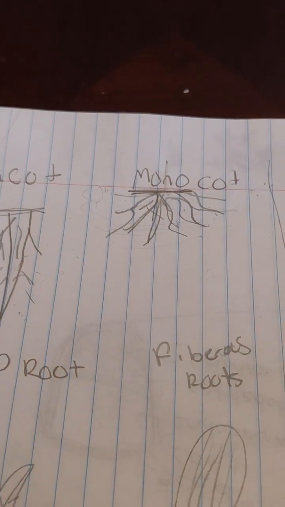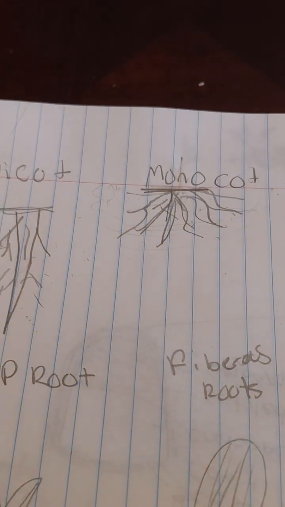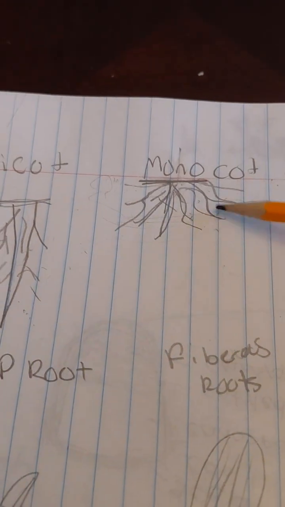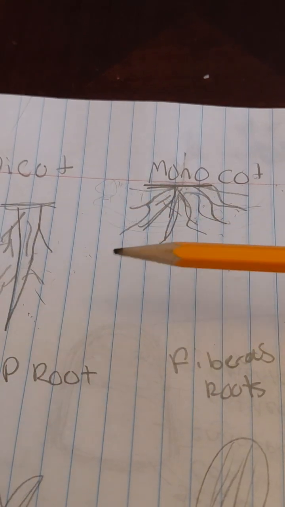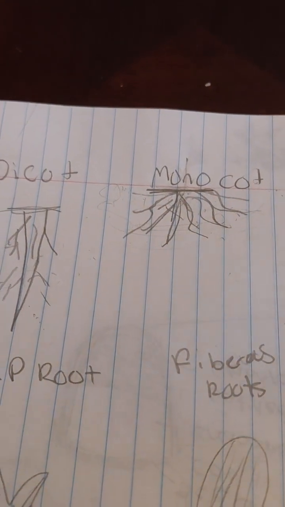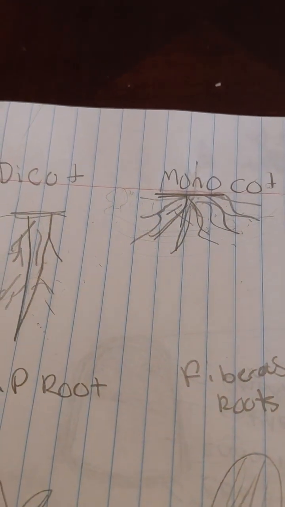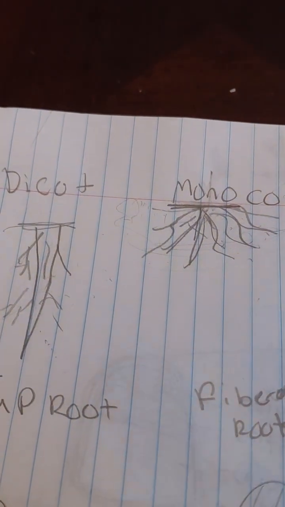So their whole adaptation is, instead of having to dig deep down, we're just going to get it from the top. When it rains and stuff gets broken down, they take all that water and nutrients from the top and absorb it instead of having to grow all the way down. So again, that's our grasses and sugarcane and corn, things like that.